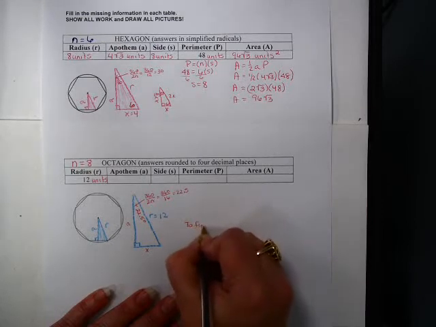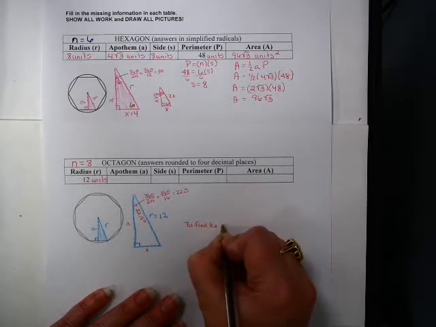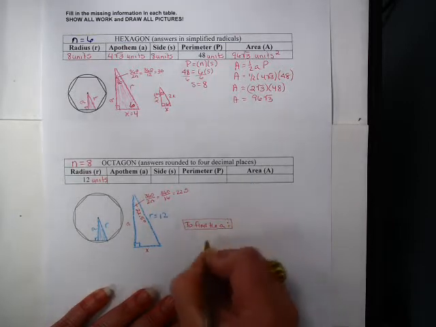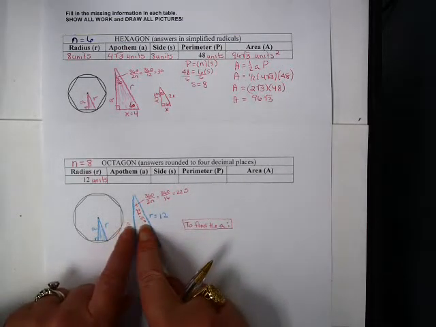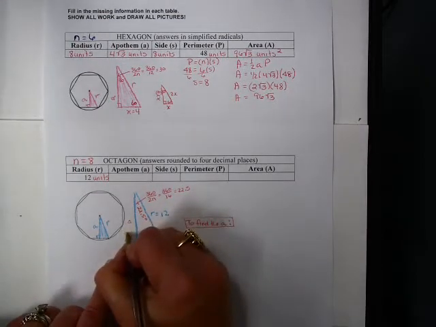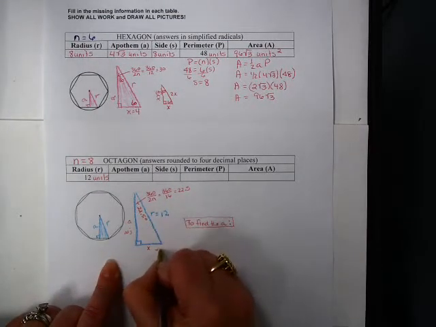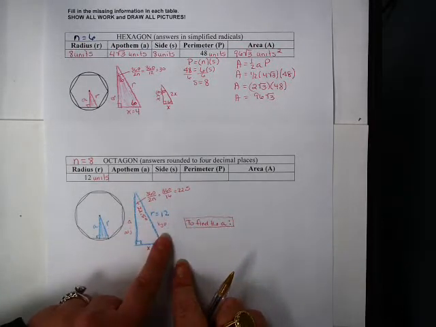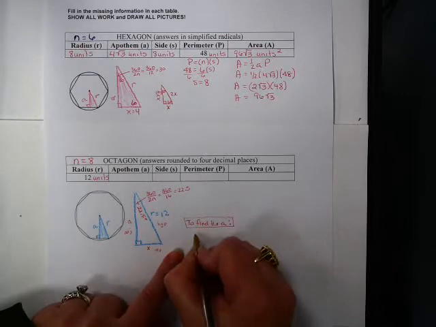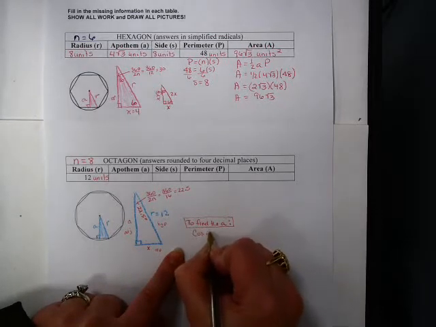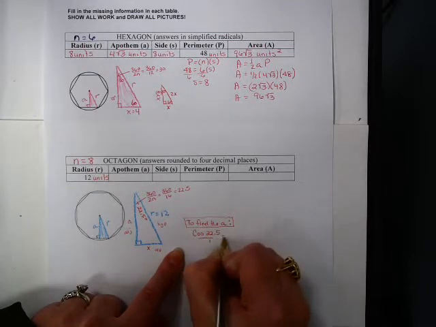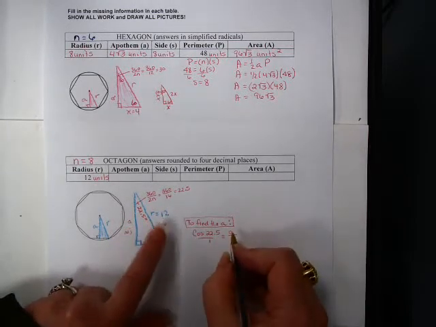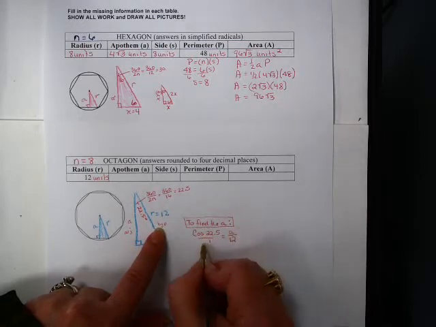To find the apothem A, I have to use trig. That's going to be the adjacent, this is opposite, this is hypotenuse. So I'm going to use cosine. Cosine of 22.5 over 1 equals A over 12. Cross multiply.